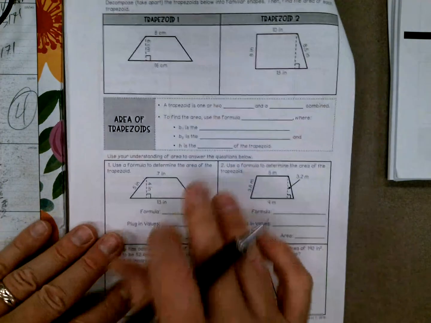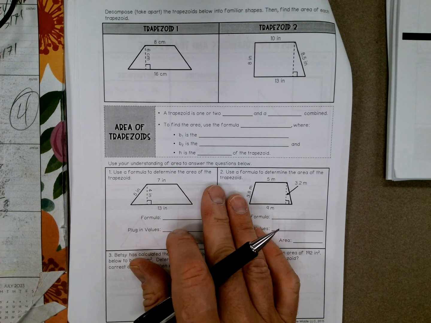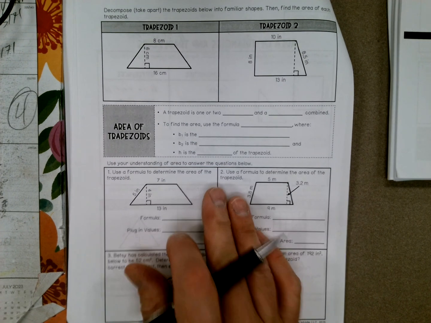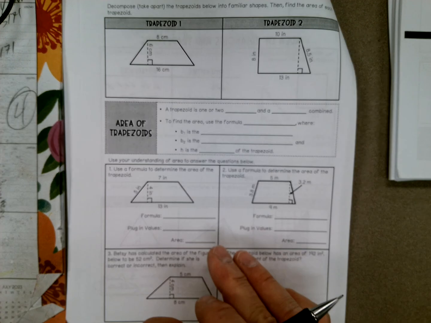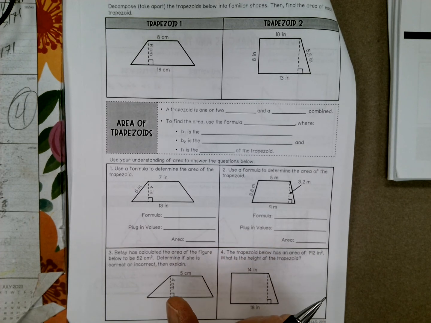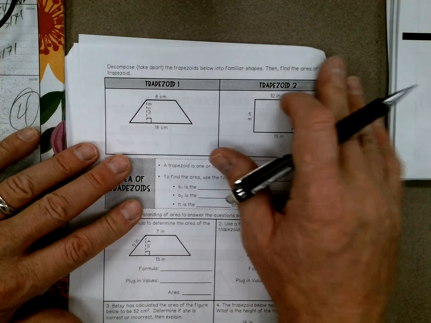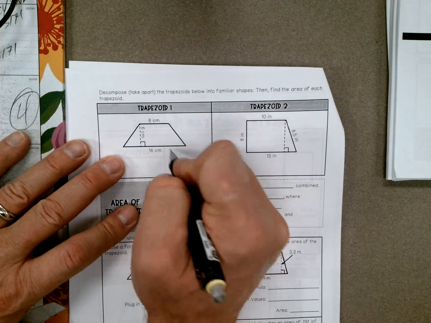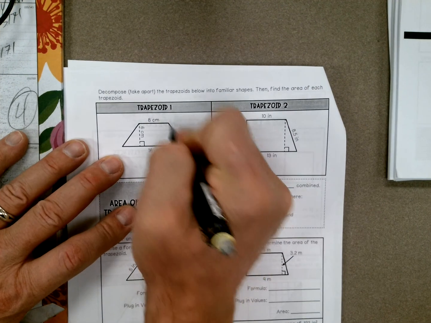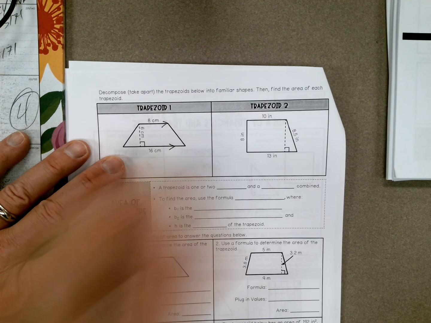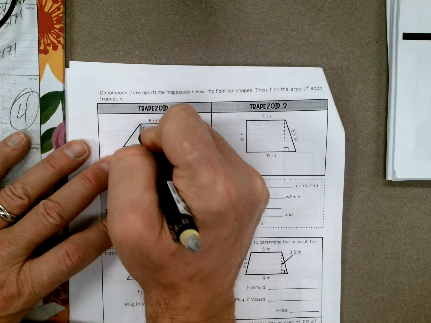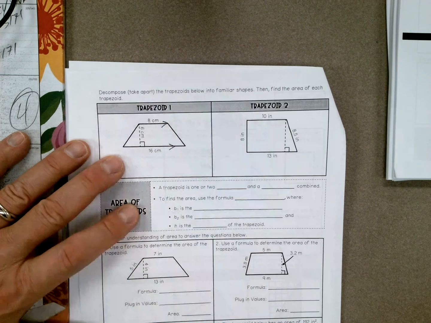Let's go ahead and flip the page and take a look at the next side. On the next page, we're going to primarily talk about our trapezoids. I've discussed the formula, but let's just talk about what a trapezoid is. A trapezoid, by definition, has one set of parallel sides. The height is always perpendicular to the bases.